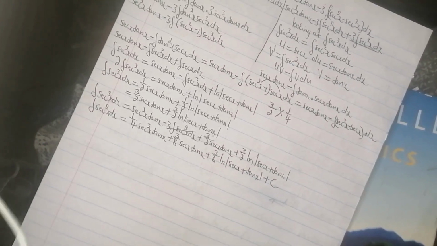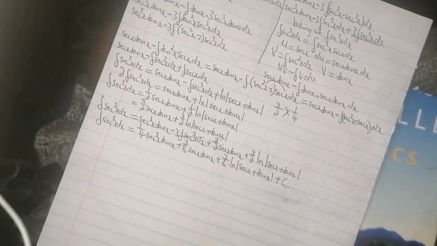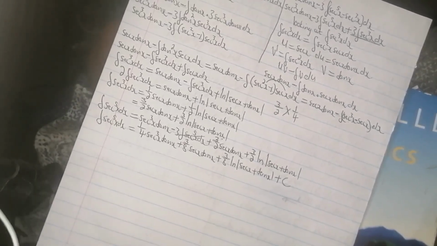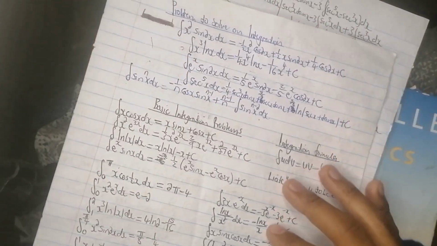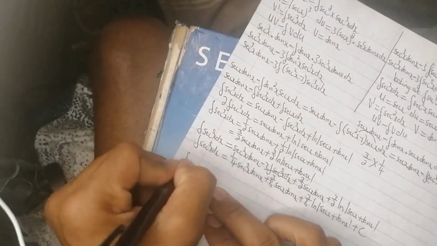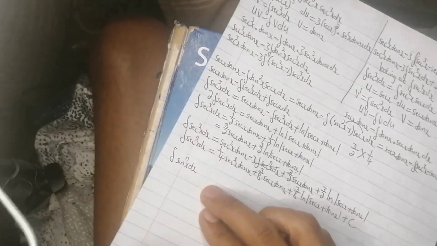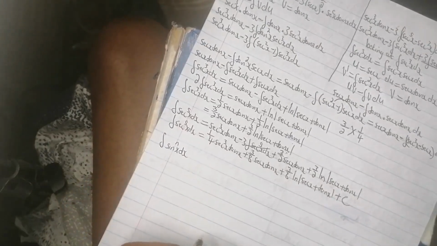Right, that was a lengthy, very lengthy problem to deal with, and let's go to the very last one. And the last one is this. We want to find the integral of sin^n x dx. So how do I do this?